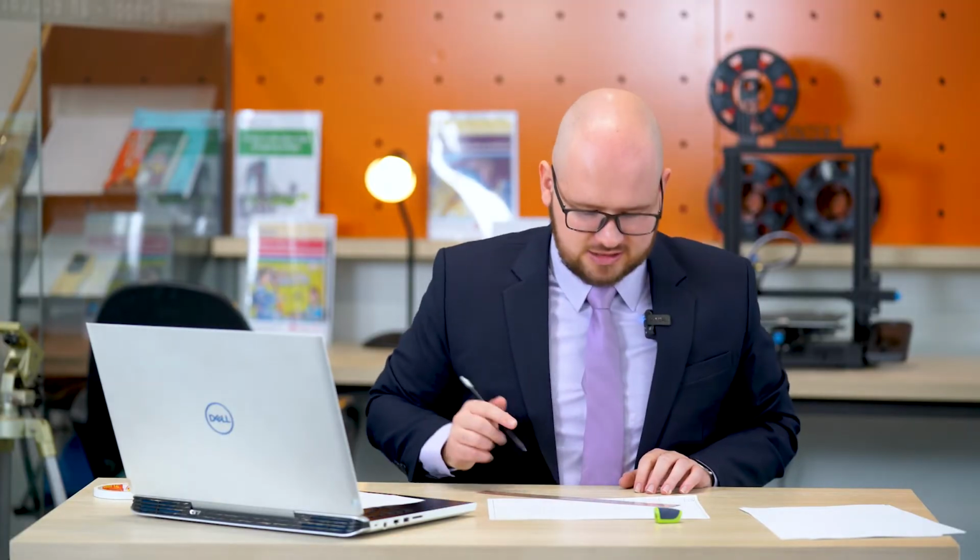Now we have our center line. It's a very light line and it won't always be there.